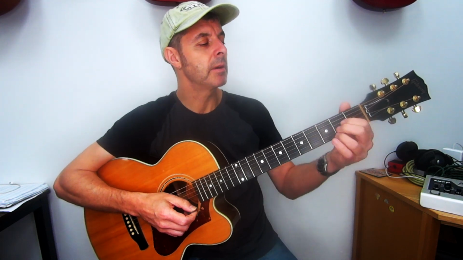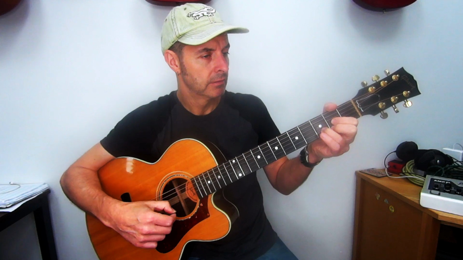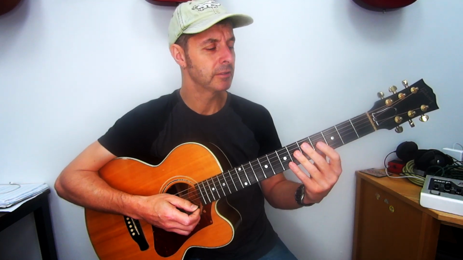Now just to mix it up, I might swap the B and the C sharp around. So something like this. It just gives it a slightly different melody, because that's really what you're doing. You're playing a melody as well as the chords, but just in the bass notes.